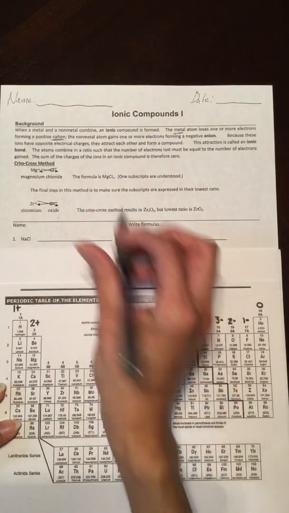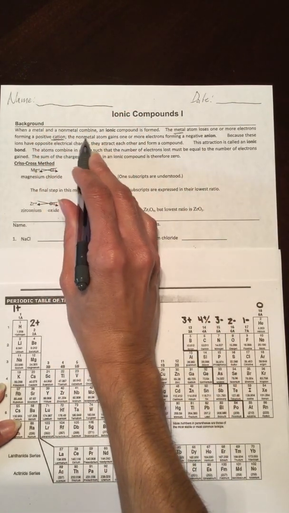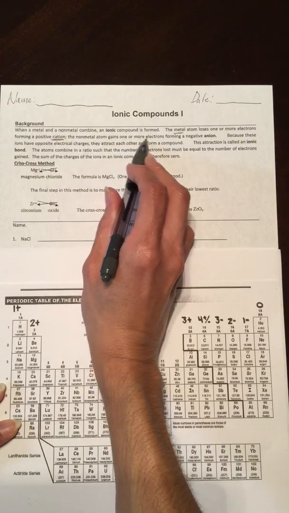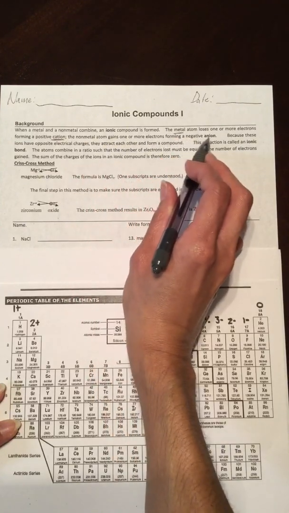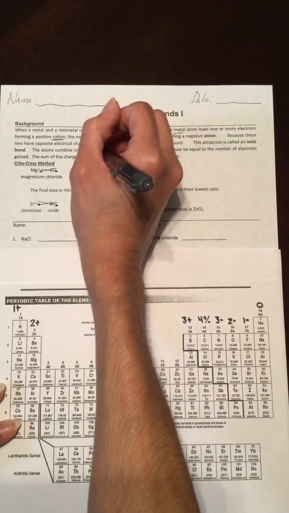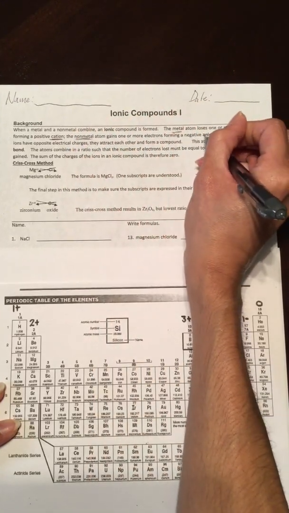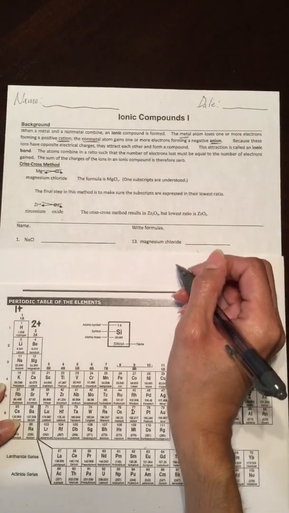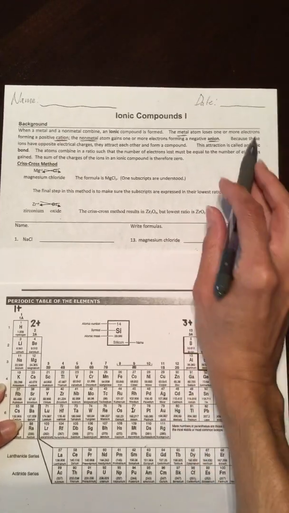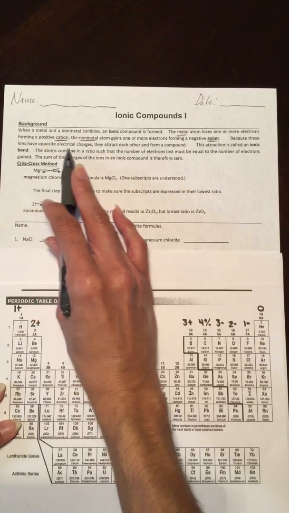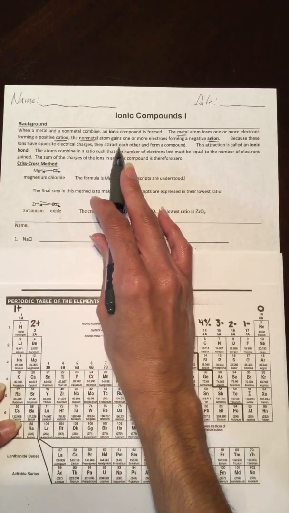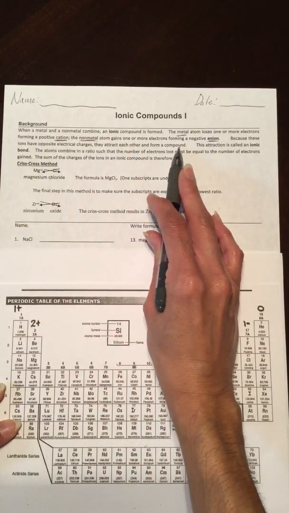Okay. The next thing it says is the nonmetal atom gains one or more electrons, forming a negative anion. Nonmetal, anion. Because these ions have opposite electrical charges, they attract each other and form a compound.